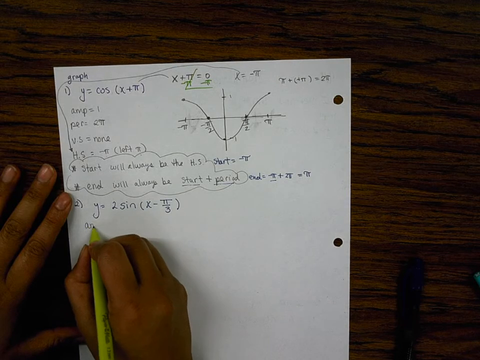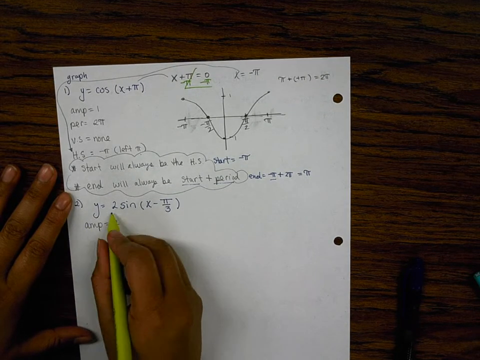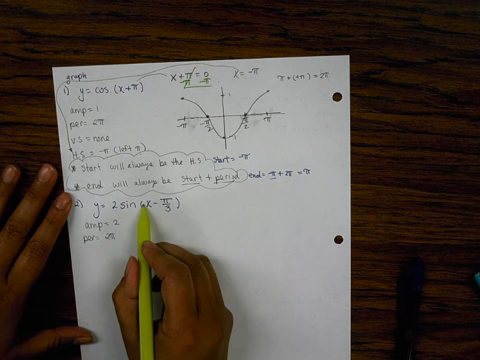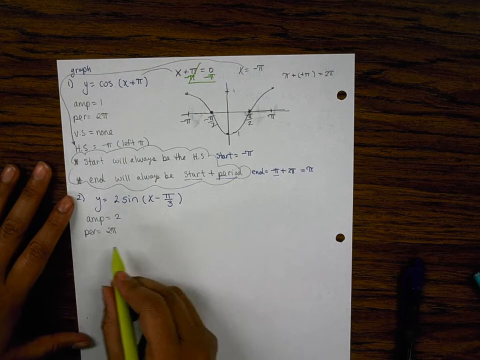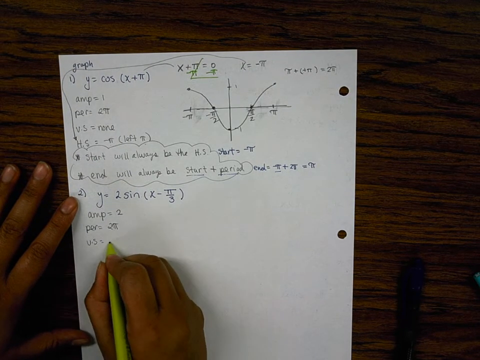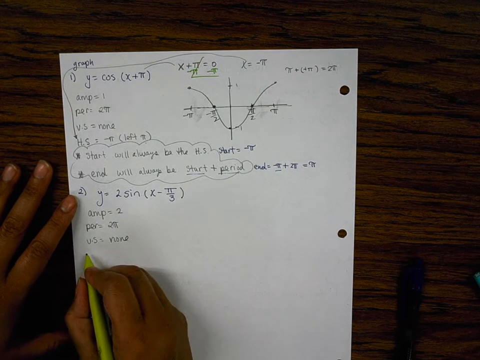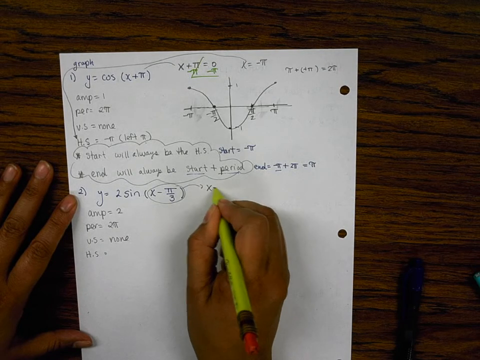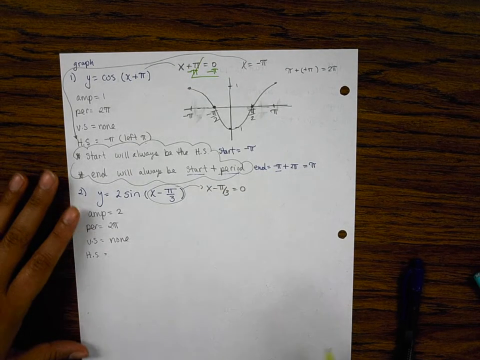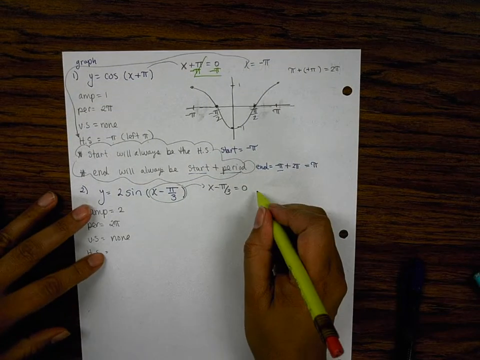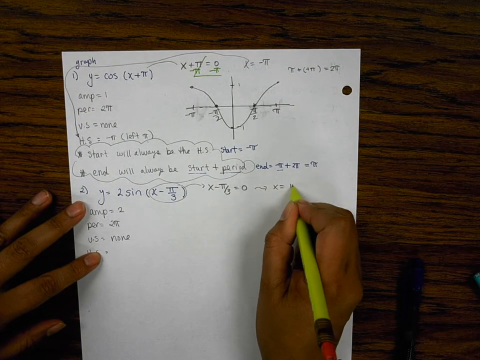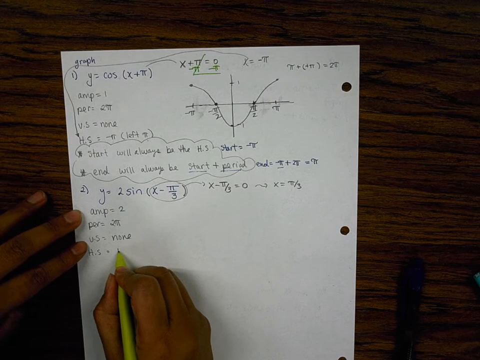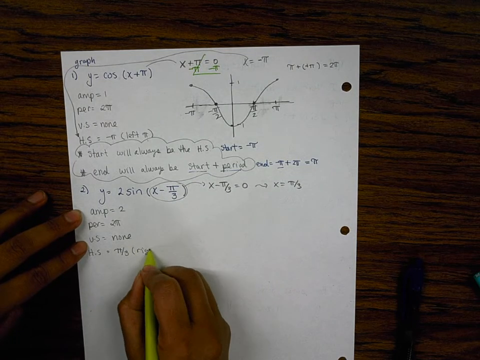Okay, amplitude is 2. Absolute value of 2 is 2. Period is 2 pi over 1, because they're both 1, so it's just 2 pi. Vertical shift, there is none, because there's no plus or minus out here. And horizontal shift, we take the inside and make it equal to 0. And you add your pi over 3, and x equals positive pi over 3. So your horizontal shift is pi over 3, positive, which means you're moving to the right.